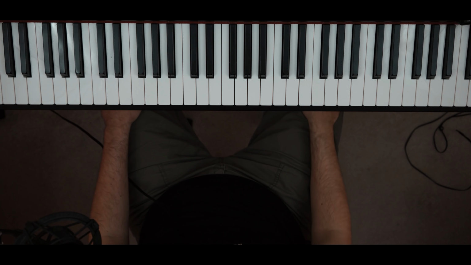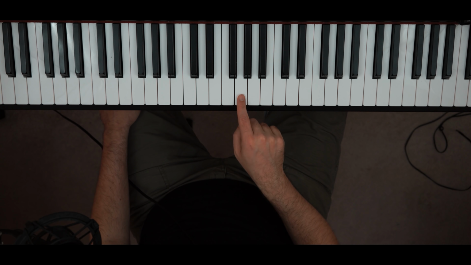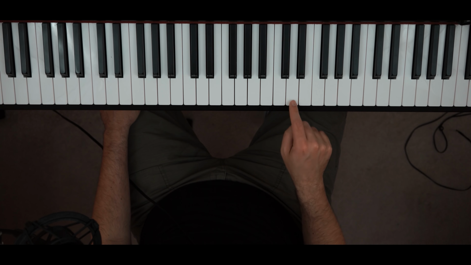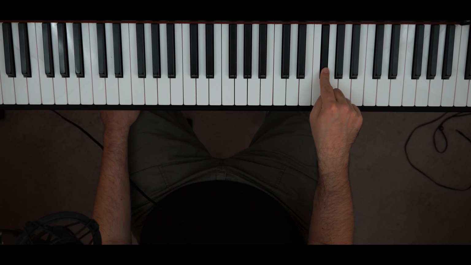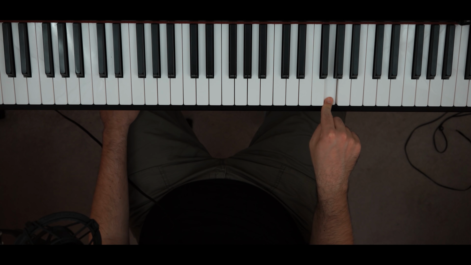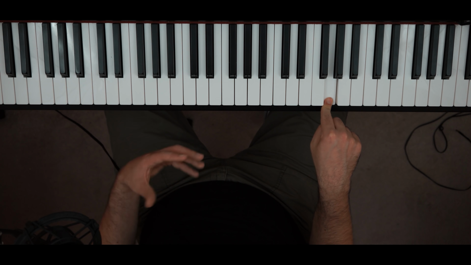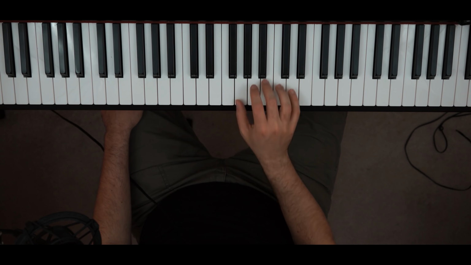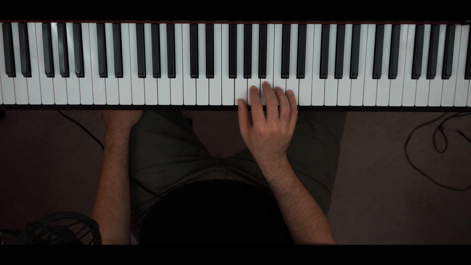But let me show you in the key of G. The key of G is the perfect key to show next because it only has one sharp, and that's the next to last note, F sharp. So now let's play the 1, 5, 6, 4, also known as the pop song chord progression, in the key of G.